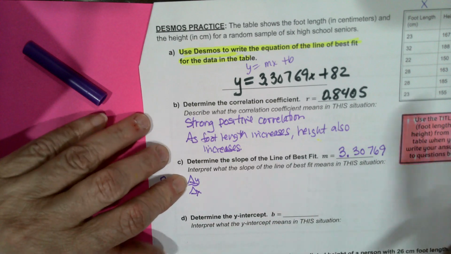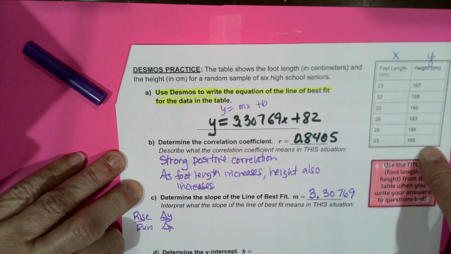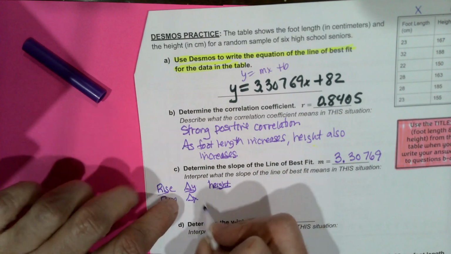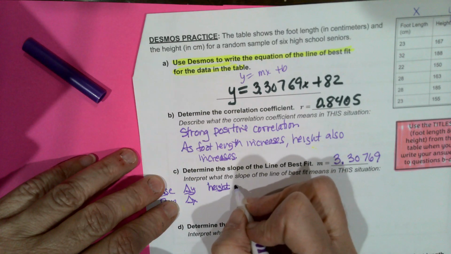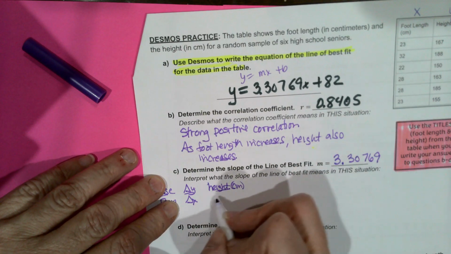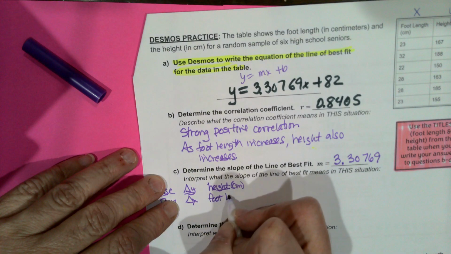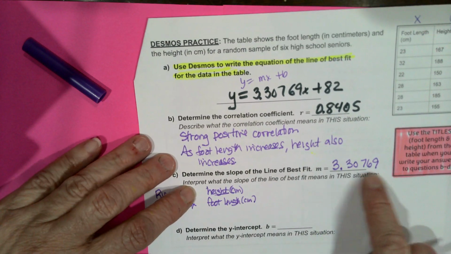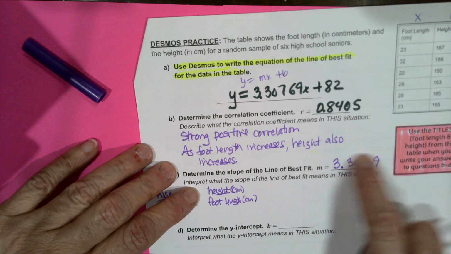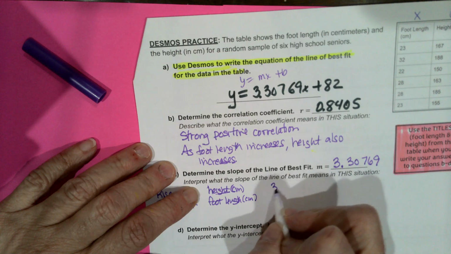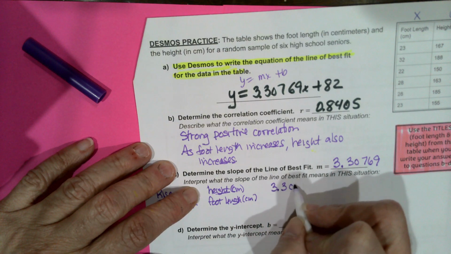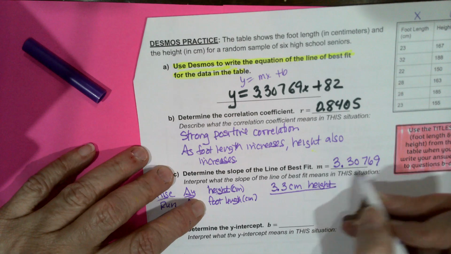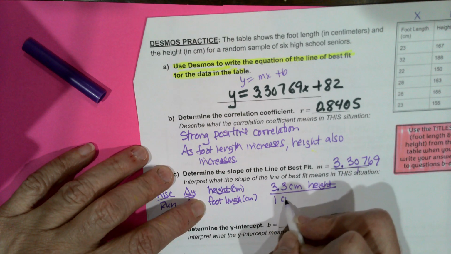For the change in y, our y value is height. So basically we're comparing height, in centimeters, to our x value, foot length, in centimeters. This is like over 1, so I'm just going to round it off real quick. I'm just going to say 3.3 to make it simpler. 3.3 centimeters of height corresponds to, I'm going to go ahead and put that over 1 centimeter of foot length.